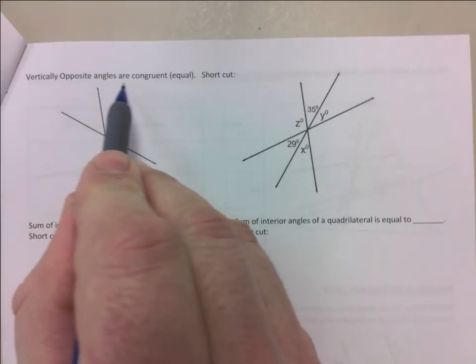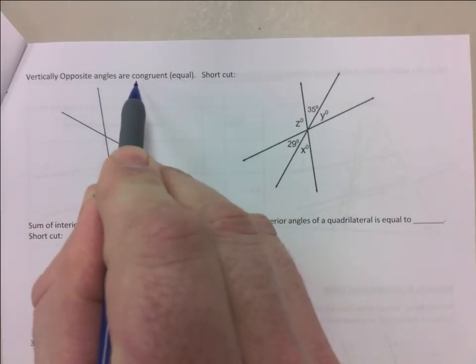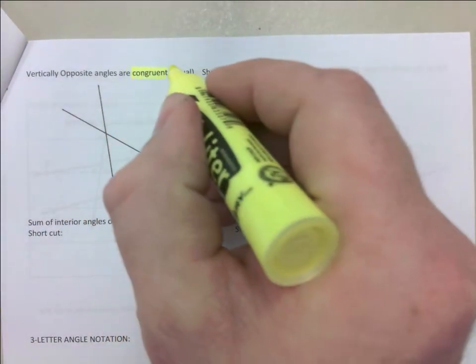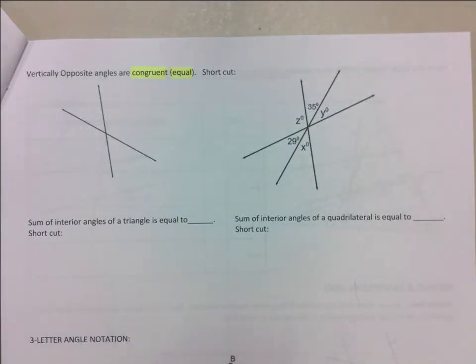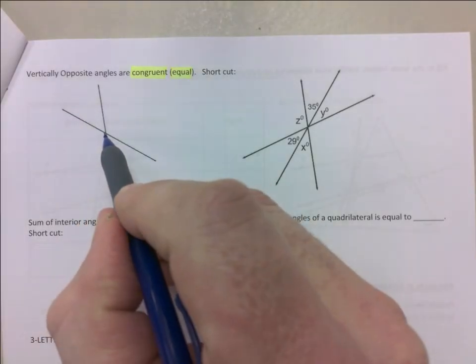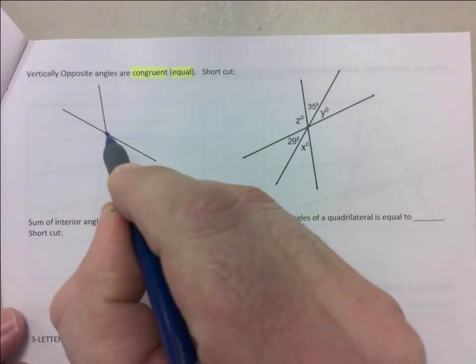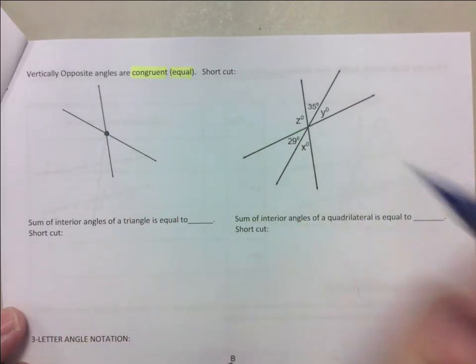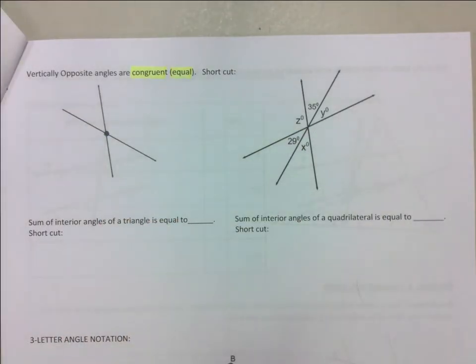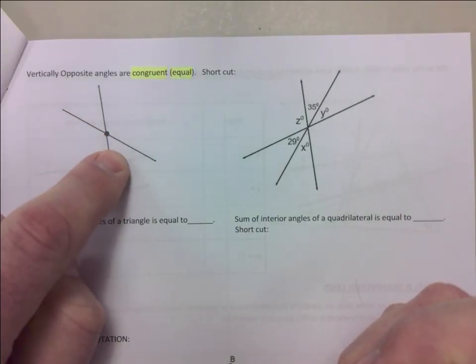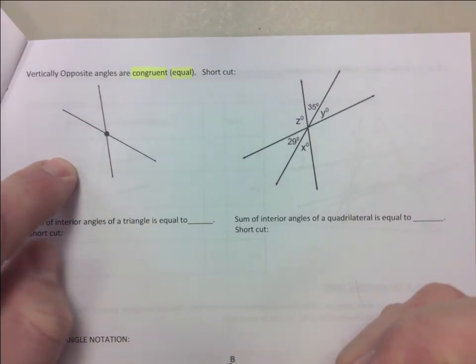So vertically opposite angles are congruent, they're equal. The word congruent is maybe new to you, but it just means that they're equal, okay? So vertically opposite, in this case, if you see two or more lines being joined, if you consider that point of intersection, then technically there's a pair of vertically opposite here and a pair of vertically opposite right there.